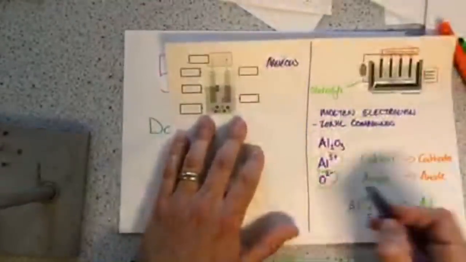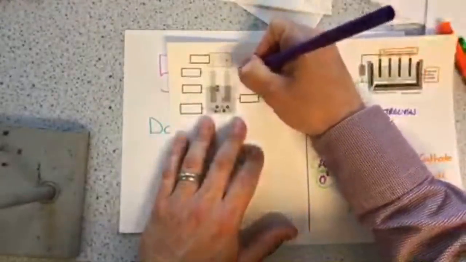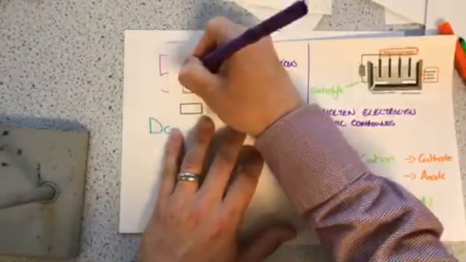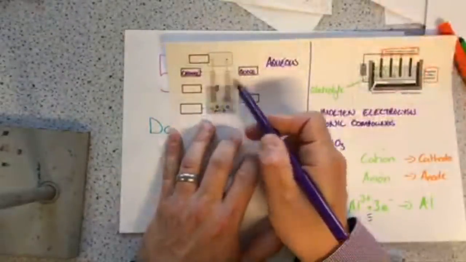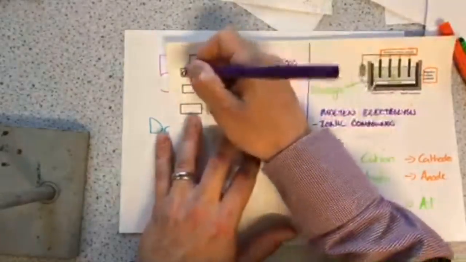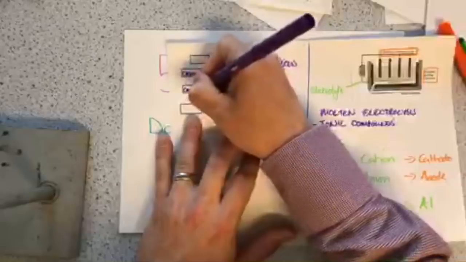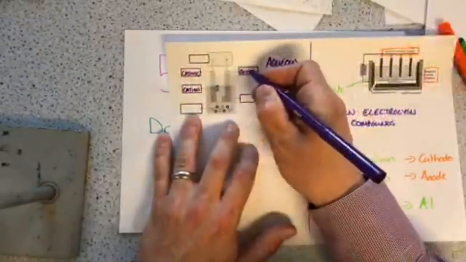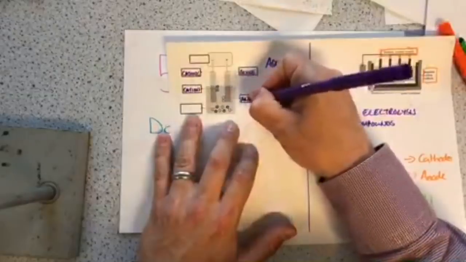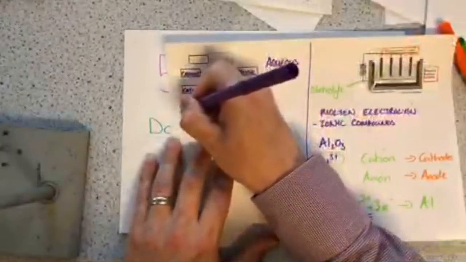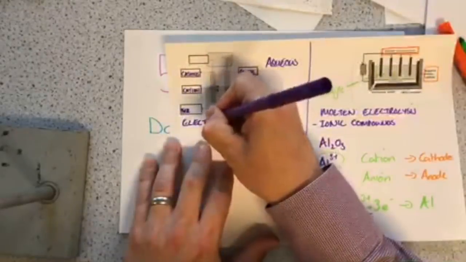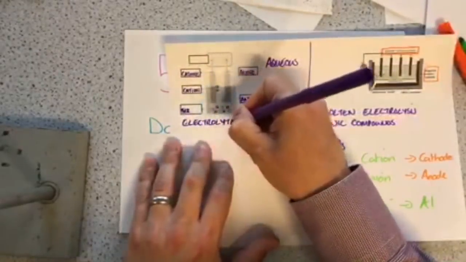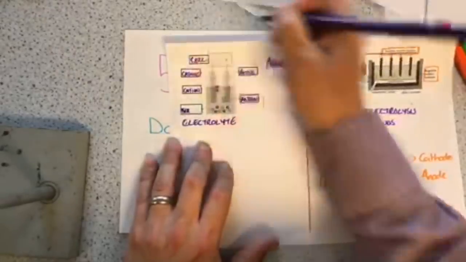So the positive electrode, as we already said, is called the anode. The negative one, the cathode. The positive ions, which are labelled here, which are attracted to the cathode, they are the cations. And the negative ions, which are attracted to the anode, are the anions. Just as before, the fluid, the liquid, is called the electrolyte, which I'll write down here because it's too small to fit in that box. There is one more label on this diagram, and that's just the cell, which is providing the power.